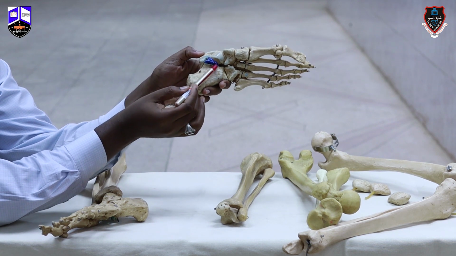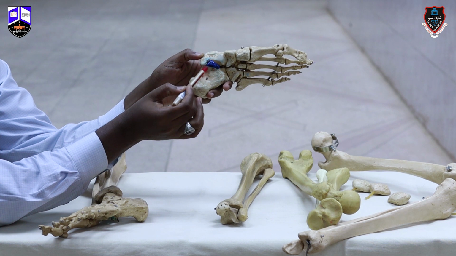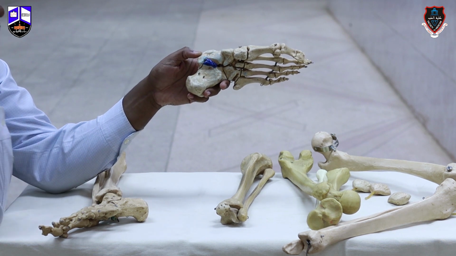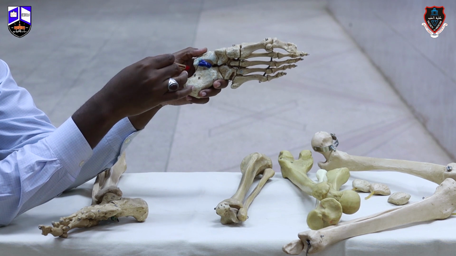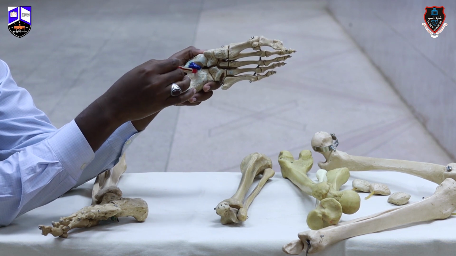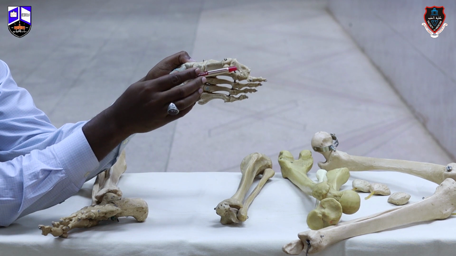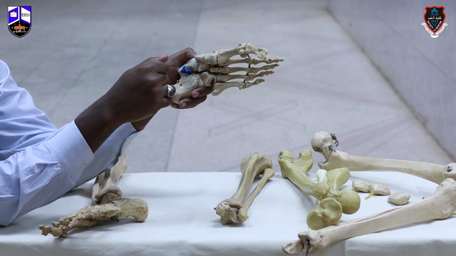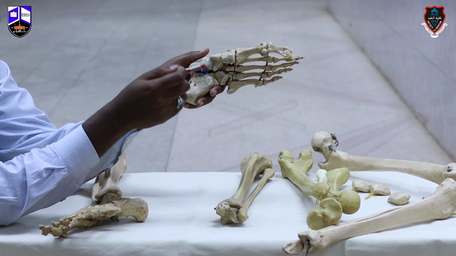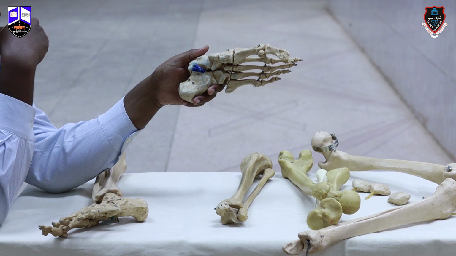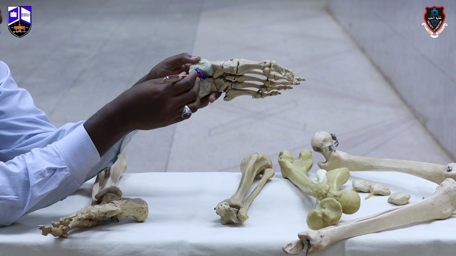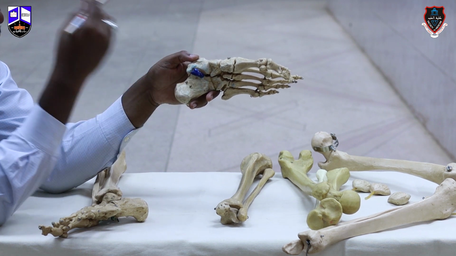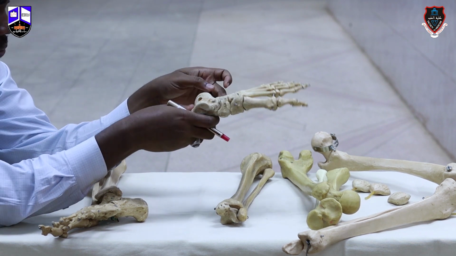The sustentaculum tali below here is grooved by the tendon of the flexor hallucis longus, which will pass from the posterior aspect of the leg directly into the big toe. This is the undersurface. This is the sustentaculum tali. It is very characteristic and commonly asked in exams.